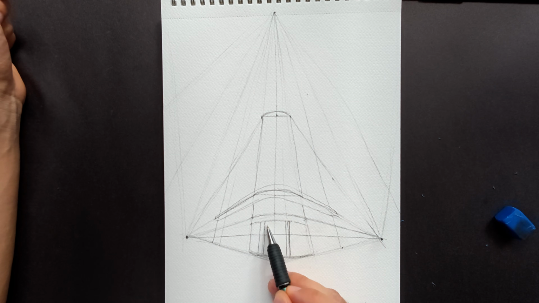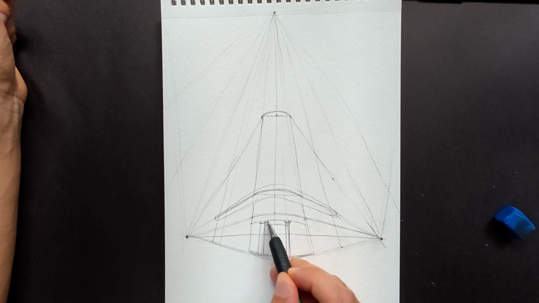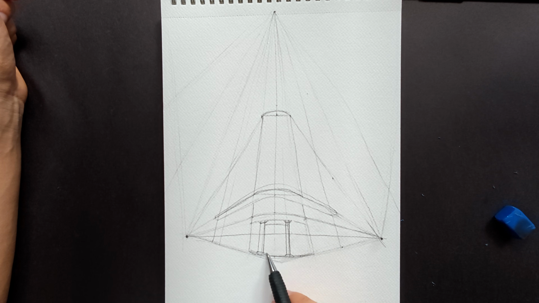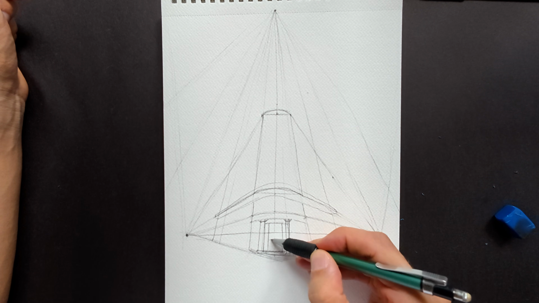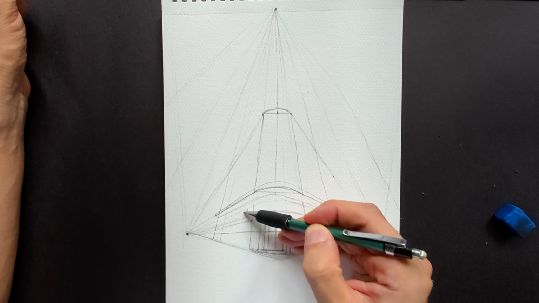My first building has started to take shape. Once the basic guidelines are in place, I slowly begin to mark the positions of details like doors, windows, and columns.